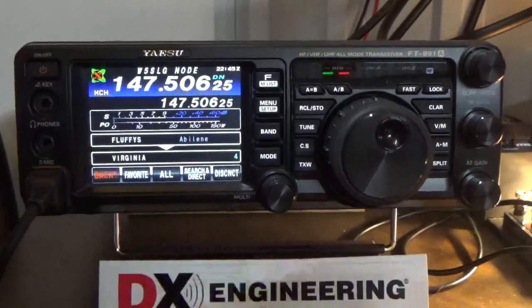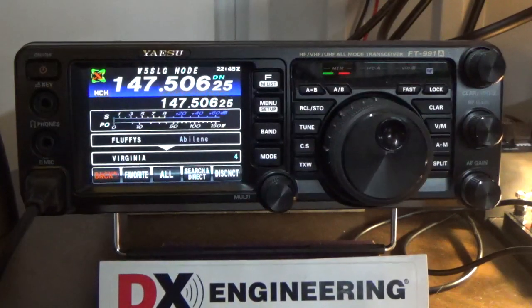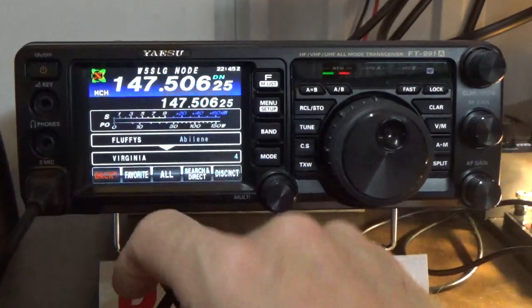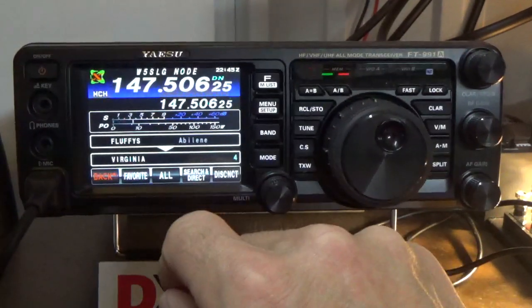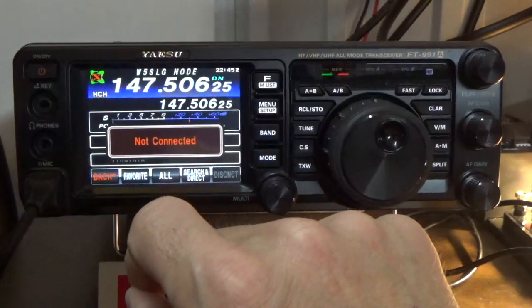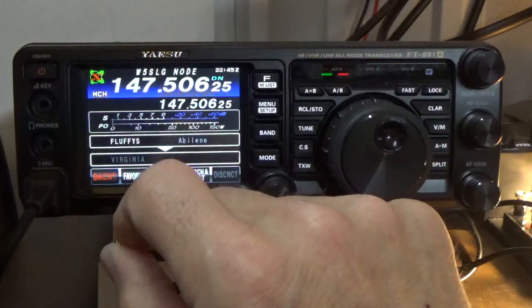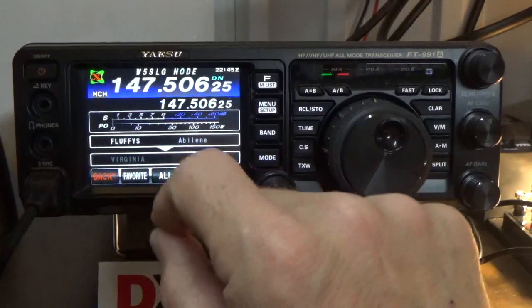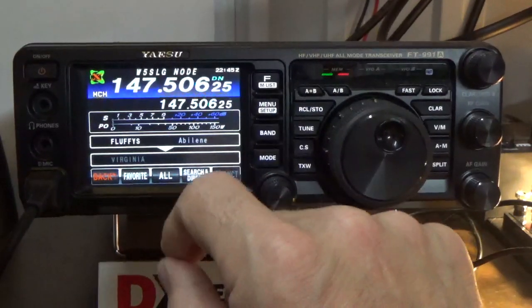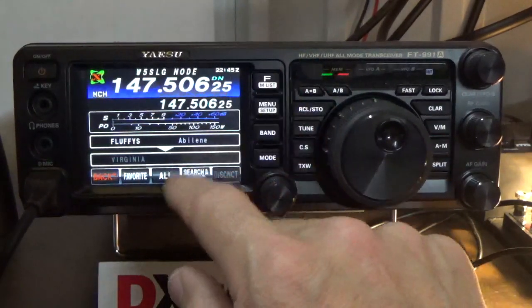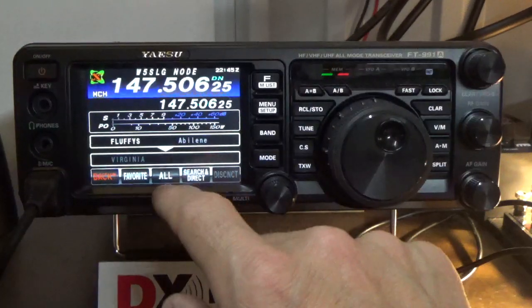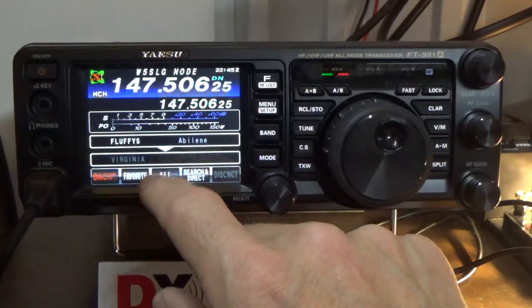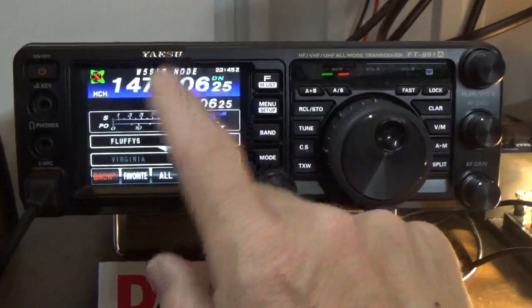So that's pretty cool. So the other thing I wanted to show you, there are two settings on the menu setup that allow you to actually go in and set a frequency. What this will do is, if you're in C4FM, regardless of the frequency you're on, if you press the WiresX button, it will go to a specific node frequency. So I'll show you how that works.